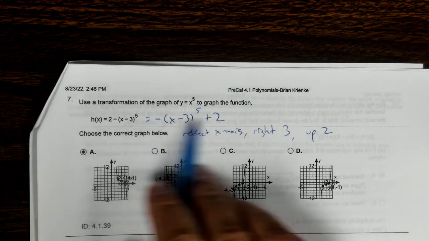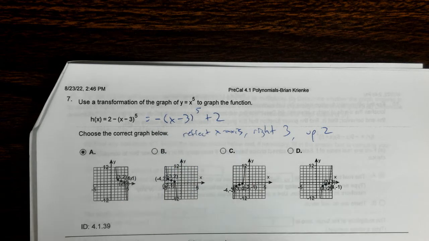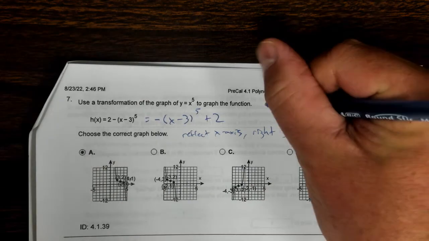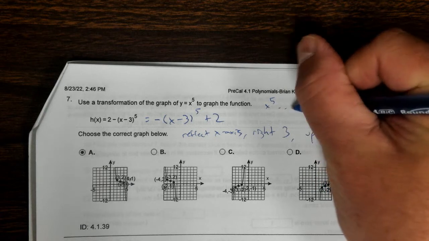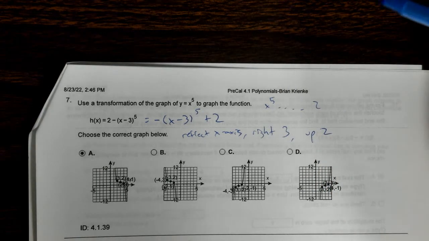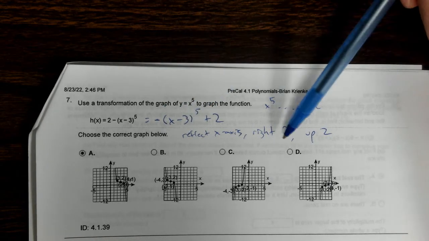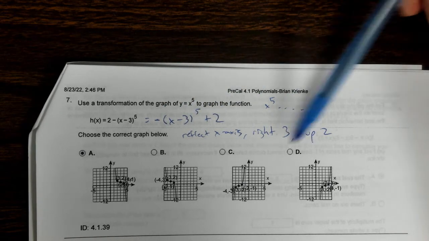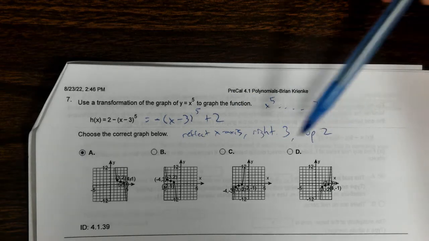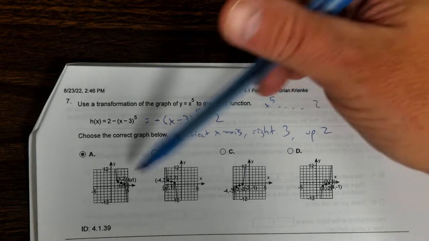Look left to right when it's decreasing in power like that, where you have x to the 5th, x, all the way down to the number. So reflect, and then this negative sign means right, and this plus sign means up. And so then graph it on your calculator, and it'd be this one.